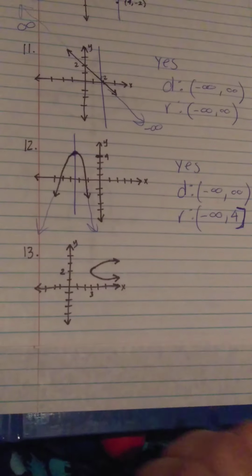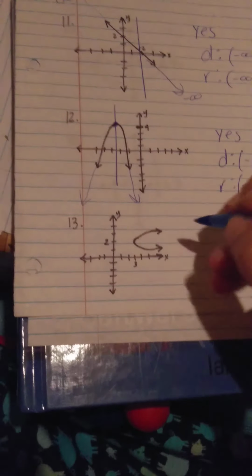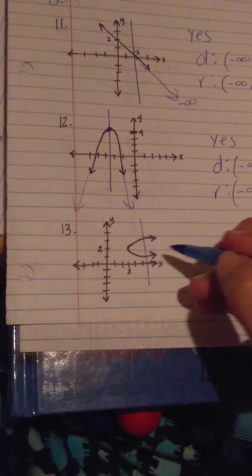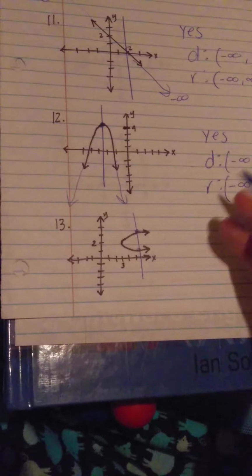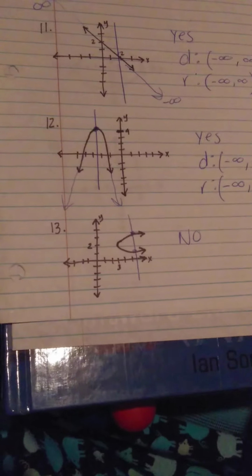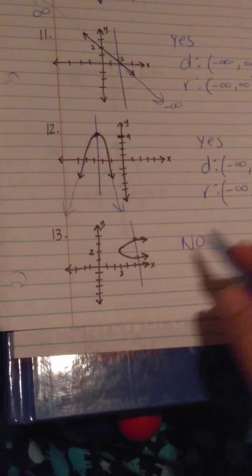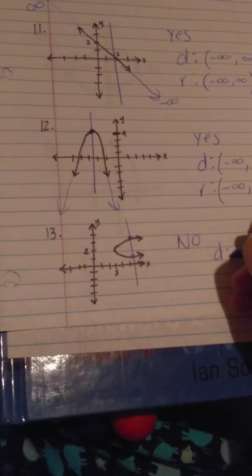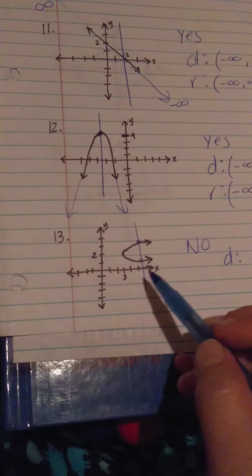Okay? That's the range. Alright, next one. Vertical line test. It hit twice. See, it hit here, it hit here. Is this a function? Nope. It's just a relation. But we still need to know, what's the domain? Domain, how far along X are we going here?